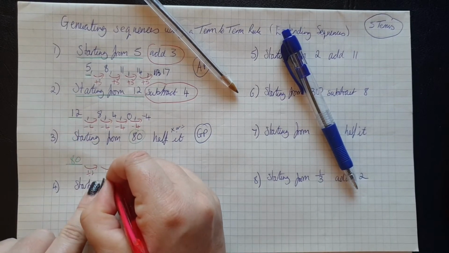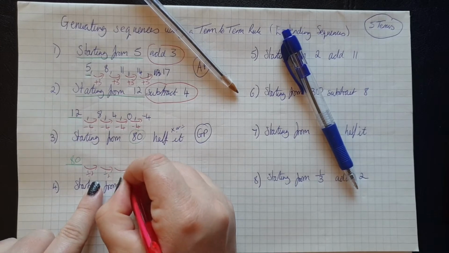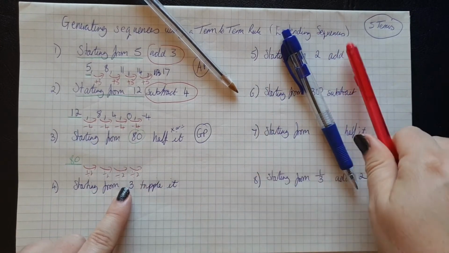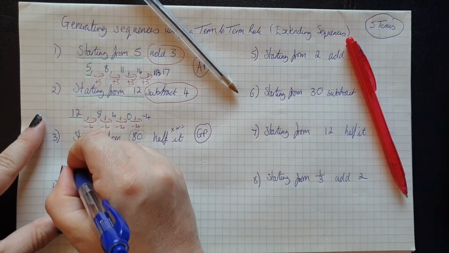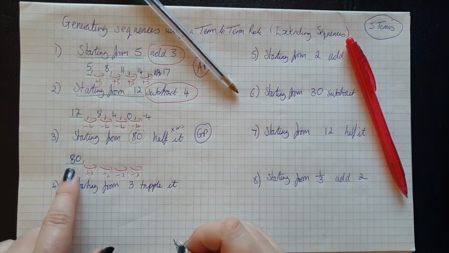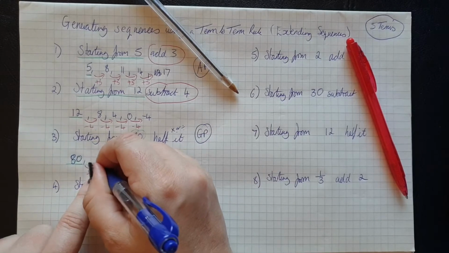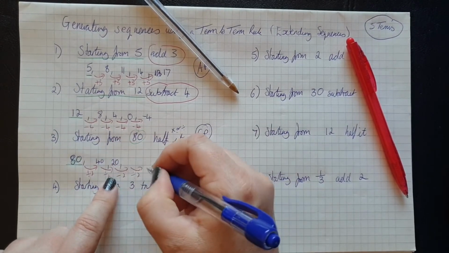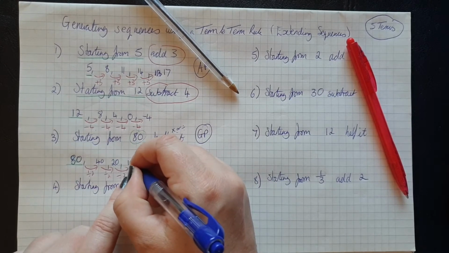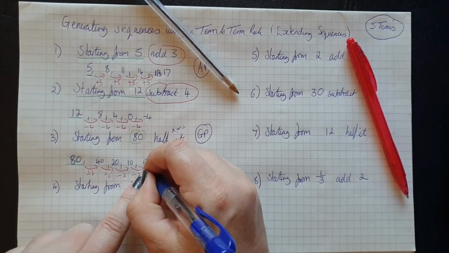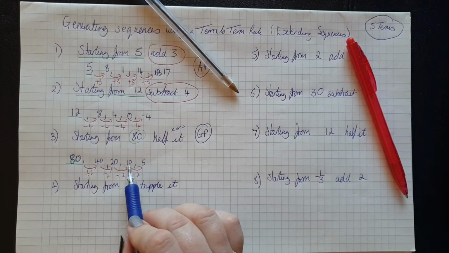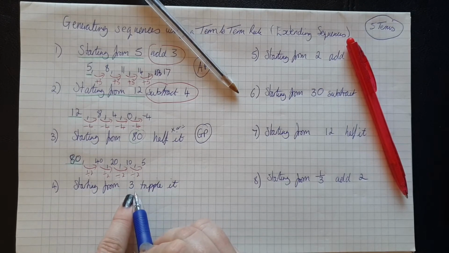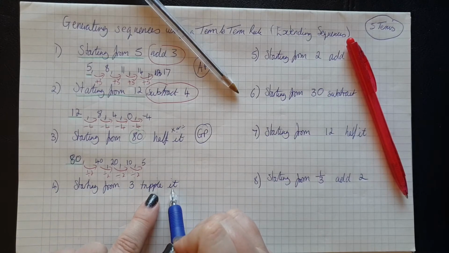Divided by 2. Divided by 2. Divided by 2. Divided by 2. Okay, why have I written the 80 like that? There we go, that's clearer. Half of 80 is 40. Half of 40 is 20. Half of 20 is 10. Half of 10 is 5. 1, 2, 3, 4, 5. Excellent. All done. Final one, starting from 3, triple it.